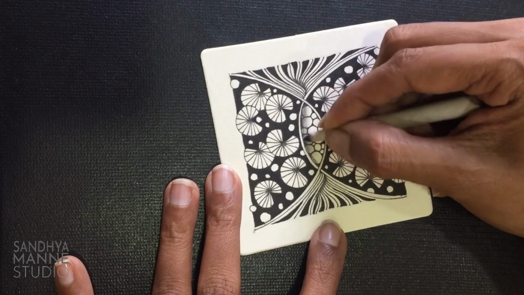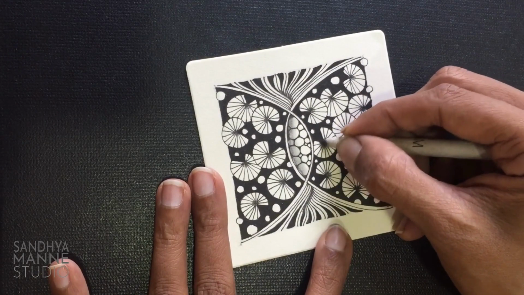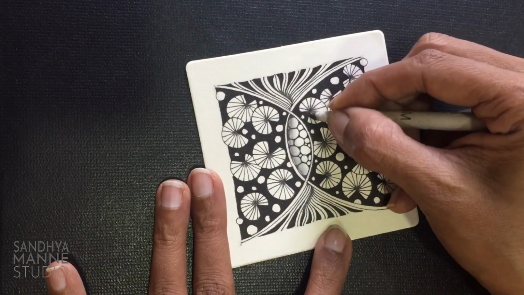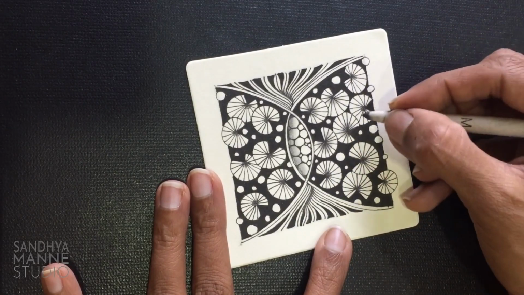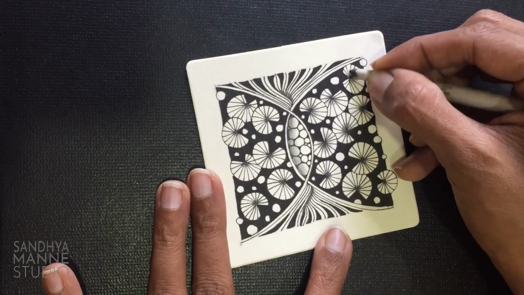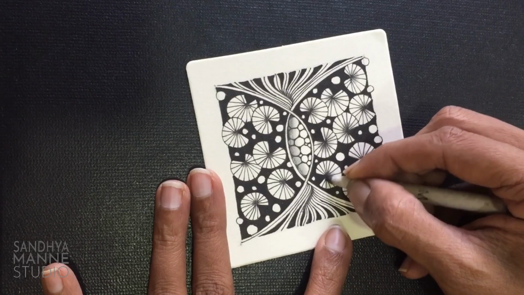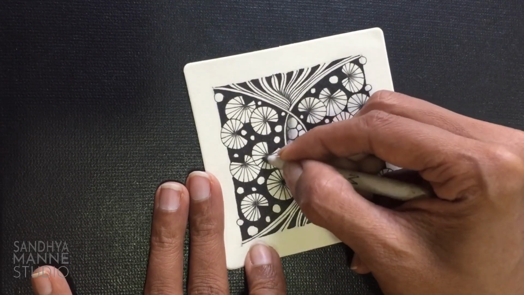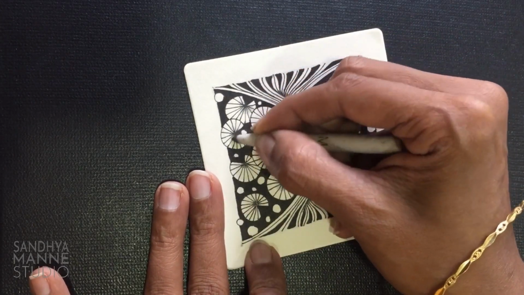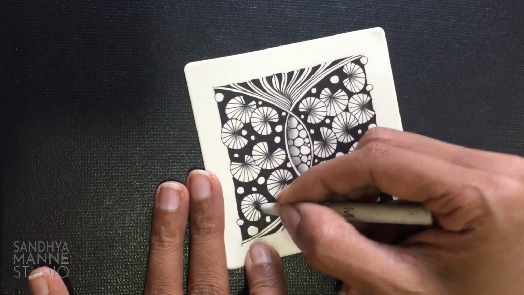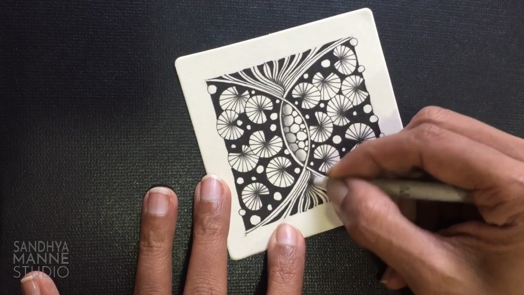Here it's only on one side. See how pretty it turns out once you add the shading. It just takes it to a different level. So there, I'm finished with this section.